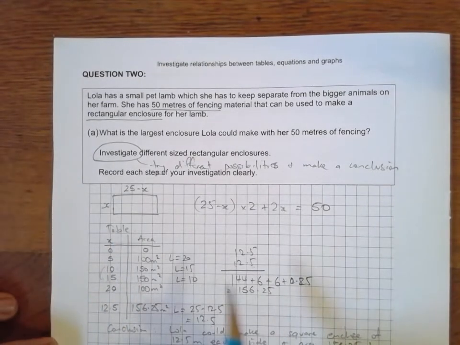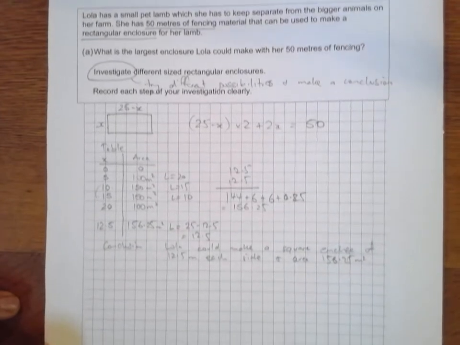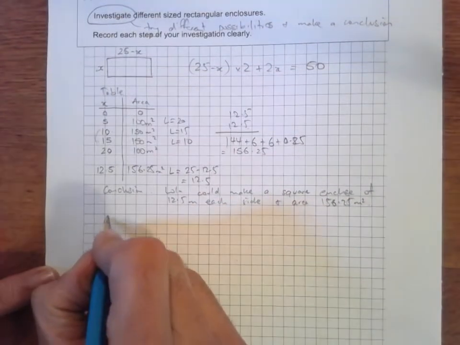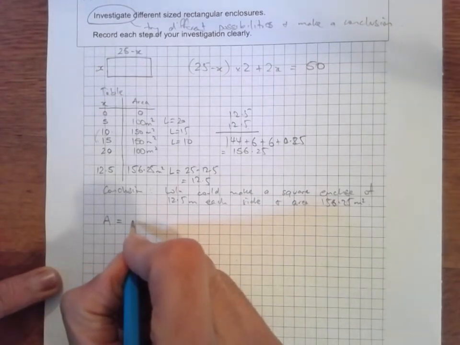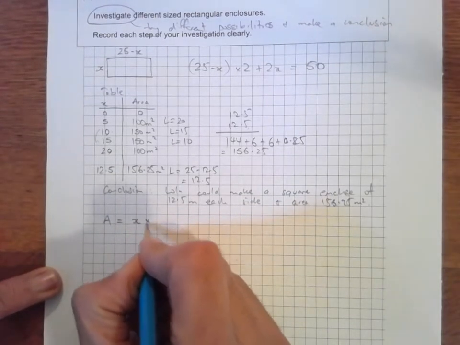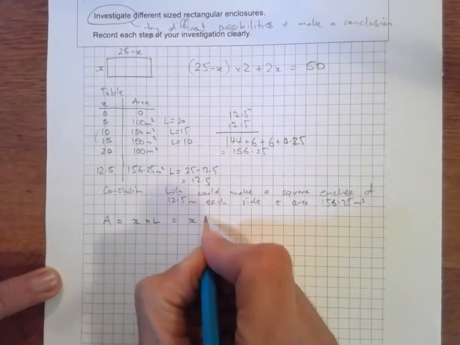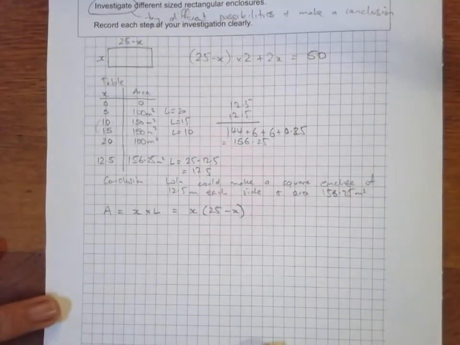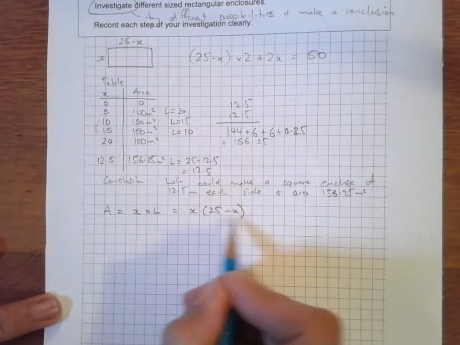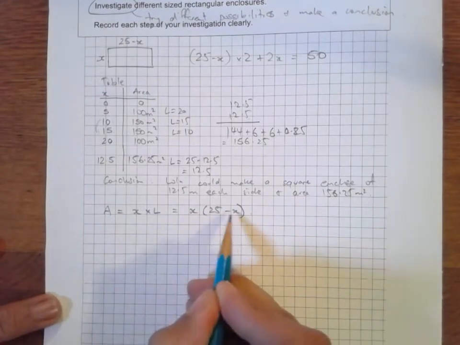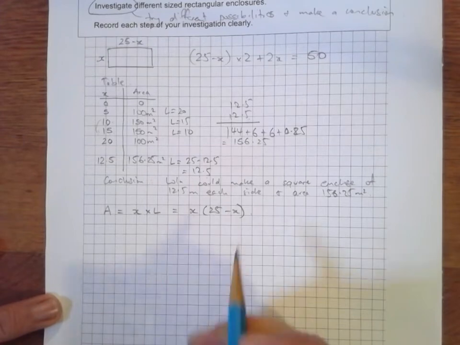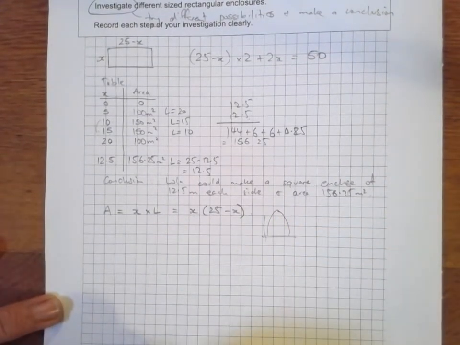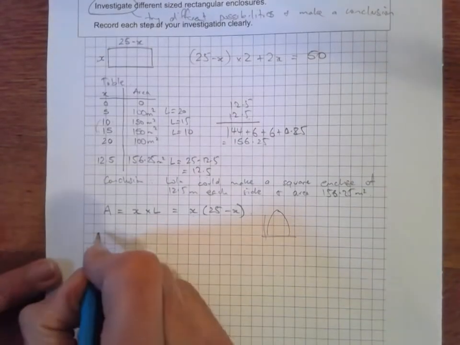I've also got the possibility to use a graph. My equation, the area is the length times the width, so x times L, which is x times (25 minus x). This is going to give me a parabola, and with the negative x squared going on here, it's going to be an inverted parabola, something like this. So let's look at the y-intercept.